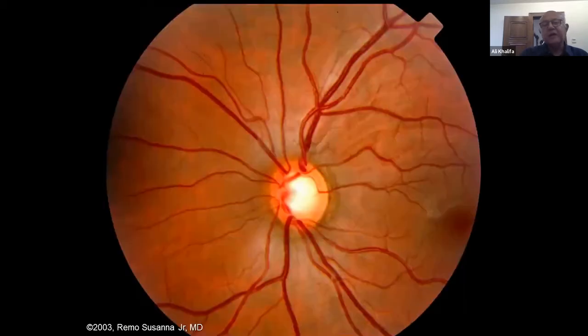Here we have to carefully look at this picture. If you carefully look, you might see slit-like losses of retinal nerve fiber layers in the upper temporal area. These are losses of retinal nerve fiber layer, and you may miss them if you are taking a quick look.